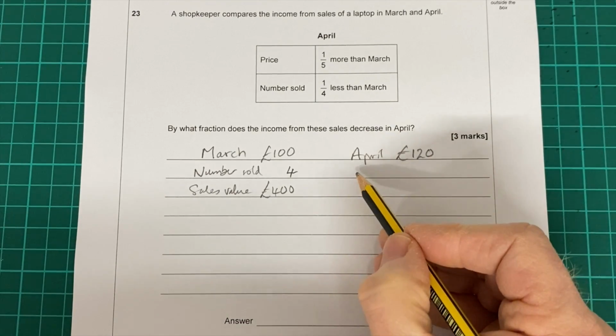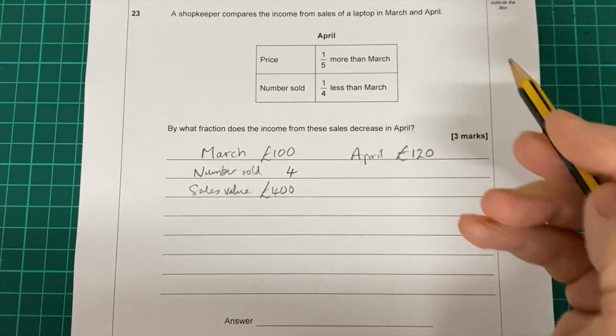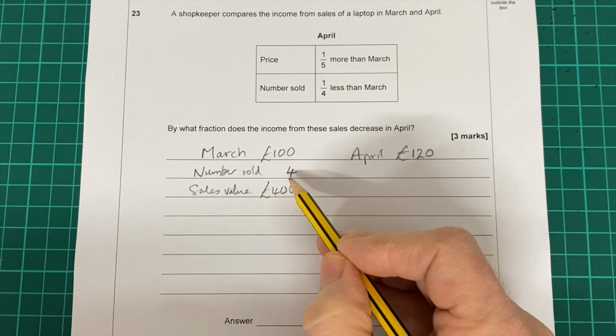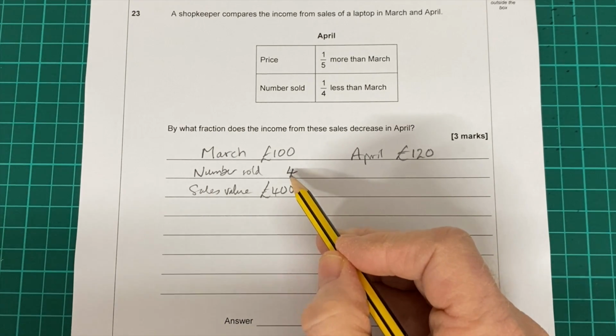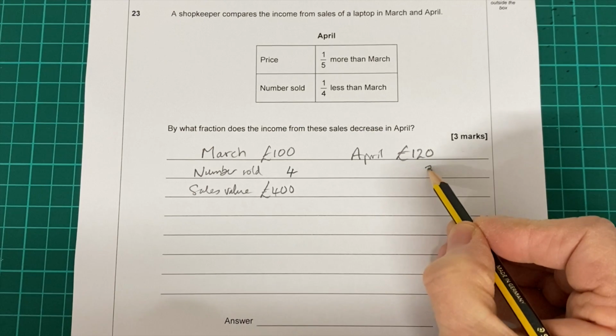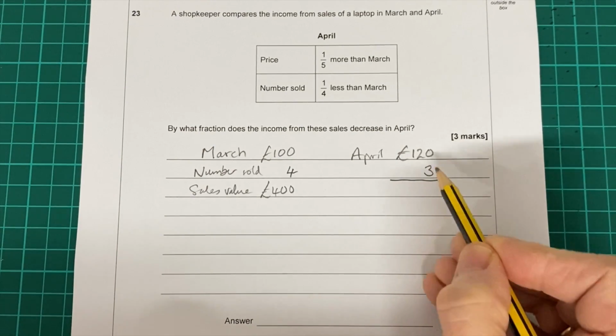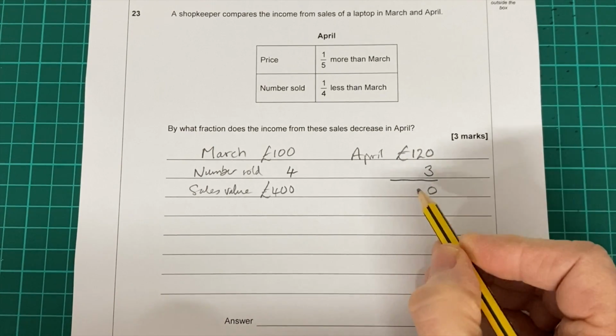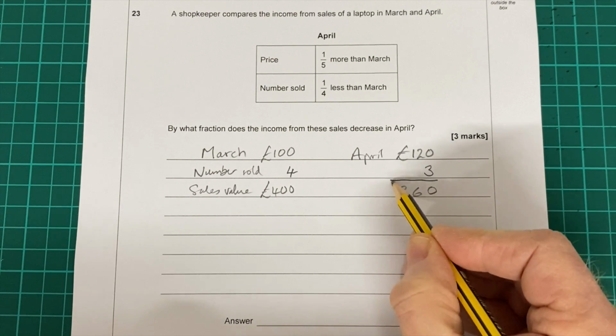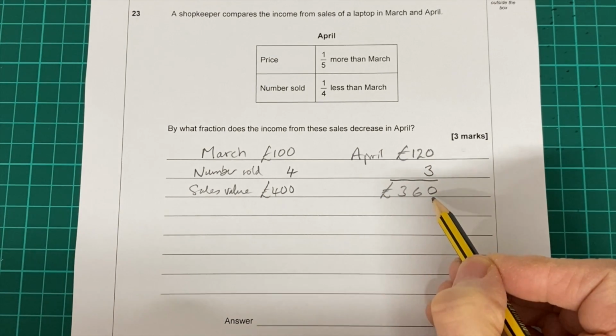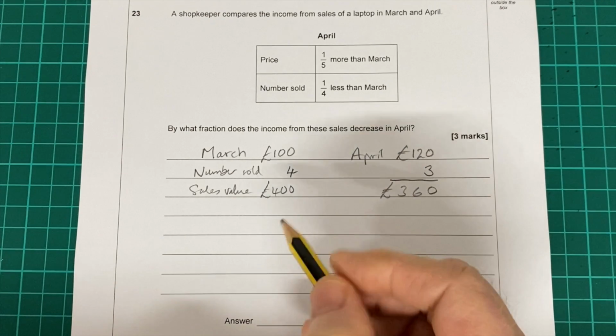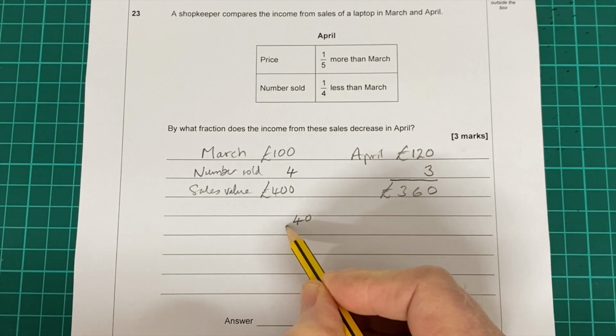But the number sold in April is 1/4 less than March. So 1/4 of 4 is obviously 1. The number of sales must be 3. The sales value would be 3 lots of 120, which is, of course, £360. The decrease is £40, and we have to compare that to 400.